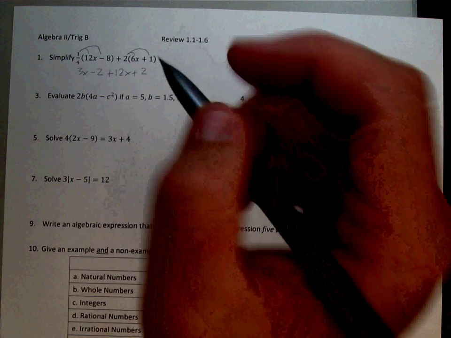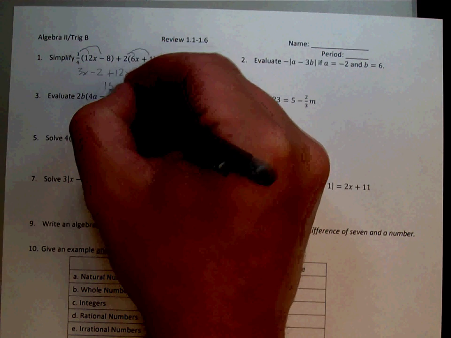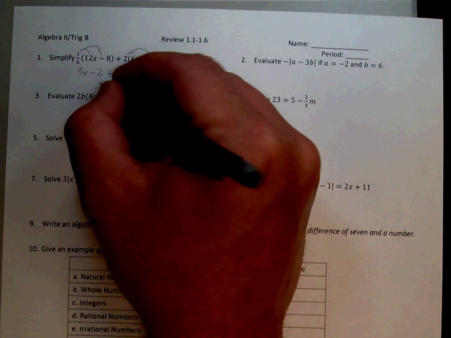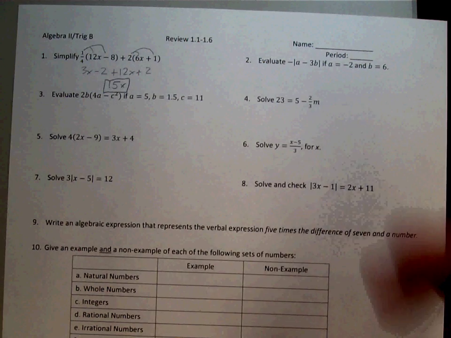Now combine like terms, 3x and 12x make 15x. Negative 2 plus 2 is 0, so we end up with just 15x.